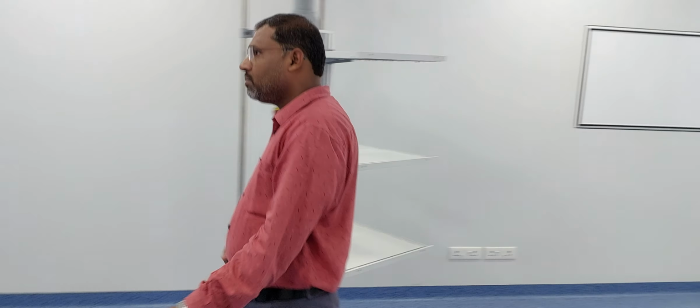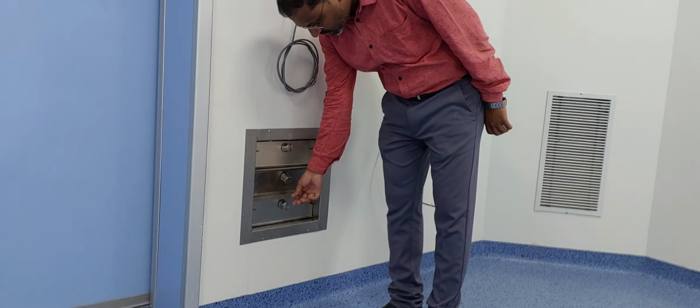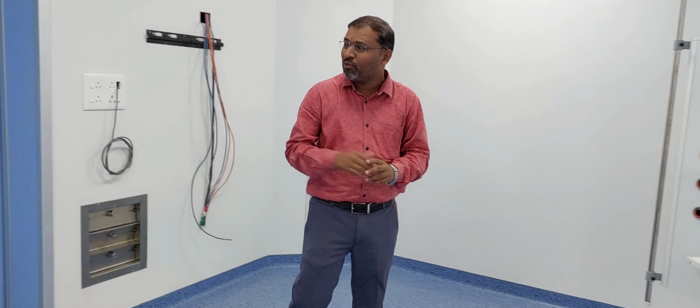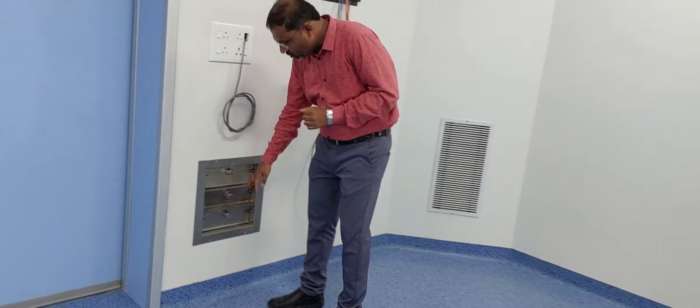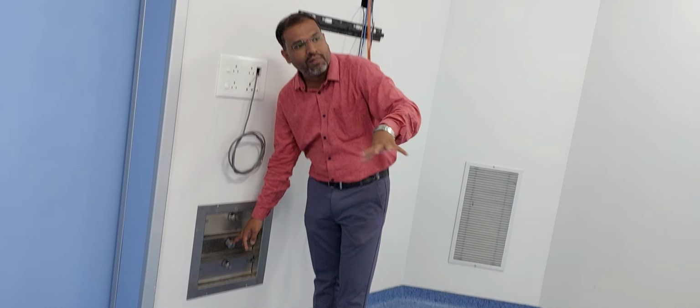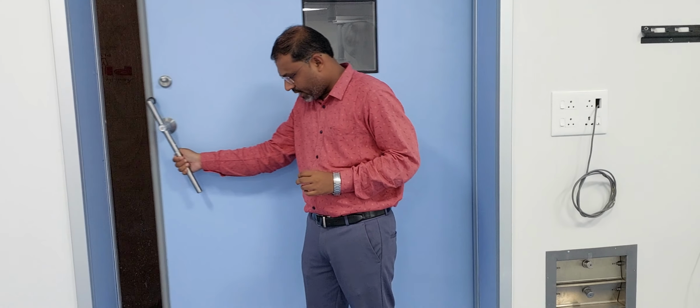In the OT, basically they have provided such type of dampers. You can observe these are the dampers. When all doors get closed, the pressure inside the OT should increase. And for the closing or opening of doors, such dampers will help to reduce the pressure which is built up inside the OT, right? And second thing, this is nothing but the door of the OT.